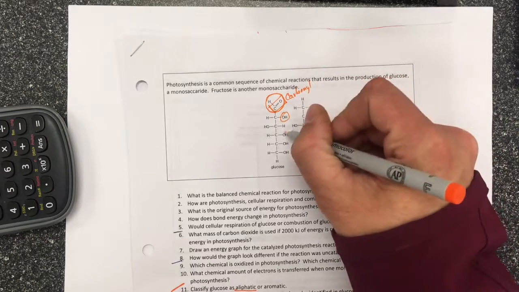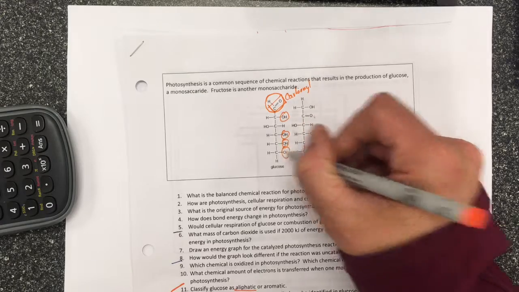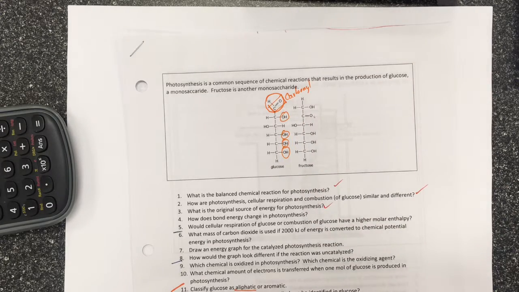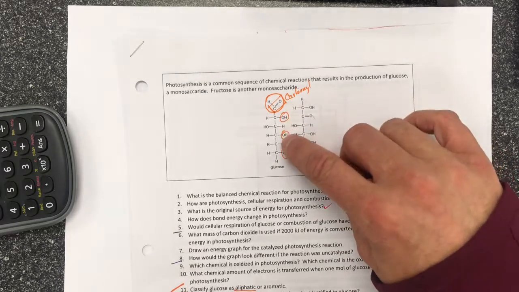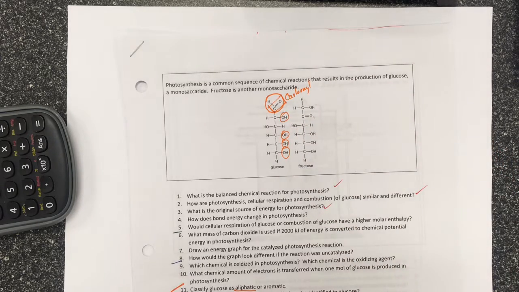But we do have hydroxyls here, and so they have alcohol groups to it. We would probably not call this, well, it's not an alcohol, but it has hydroxyls. So that's a functional group as well. Those are our only functional groups in glucose.